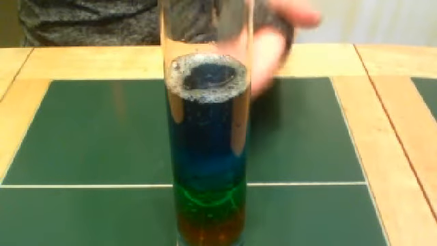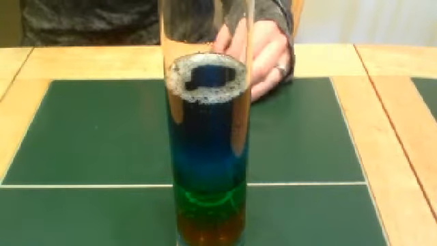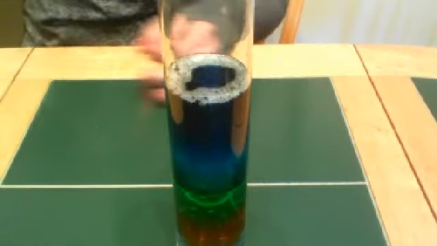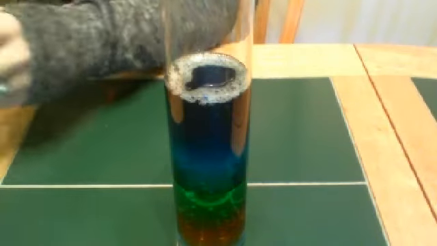They might mix at first, but they eventually even out. You can kind of see a darker purple or darker blue up at the top. It's because the water is not as dense as the dish soap.